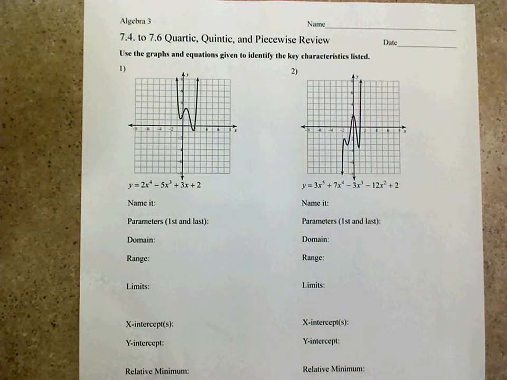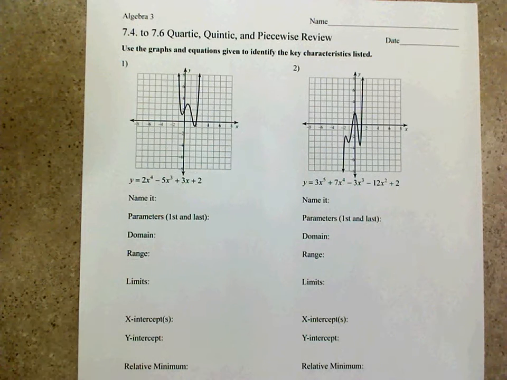Hey guys, welcome to 7.4 to 7.6 Quartic, Quintic, and piecewise review. This video will cover our characteristics and also number 8 of your review. All right, so let's go ahead and start with our graph. You're looking for characteristics.